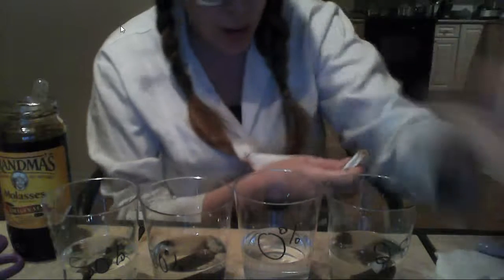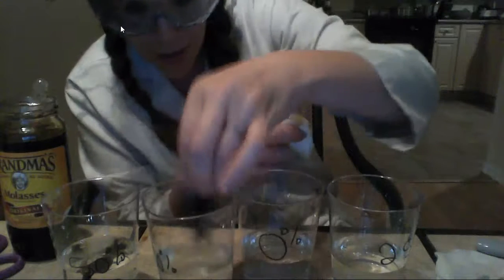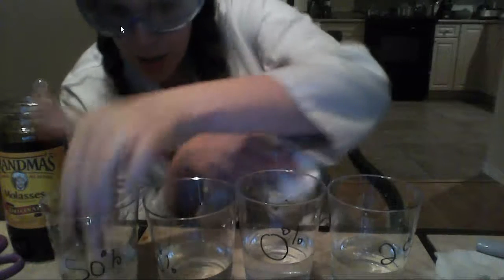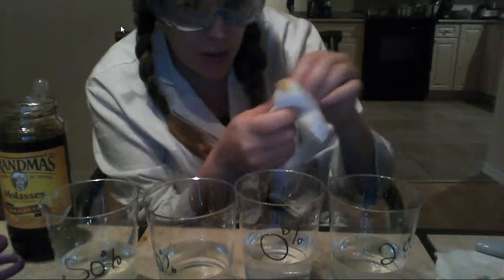I'm going to take it out, and let's get a new piece of paper towel. I'm going to blot it dry. I'm going to take this one out, blot it dry. Remember, we don't want any water from the outside left on there because that would affect our volume measurements. So I'm going to take these out. Okay, so I have all these. Just don't forget which one's which. Move these out of the way.